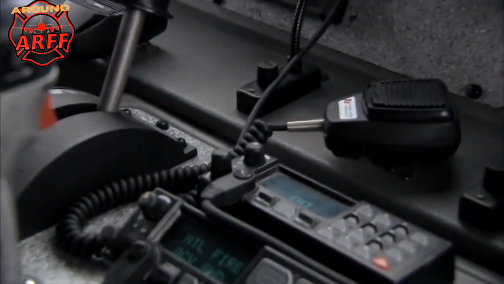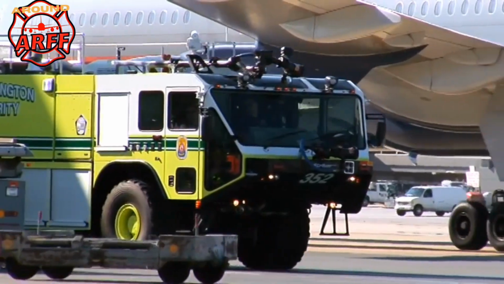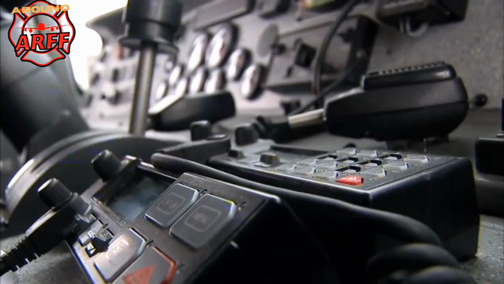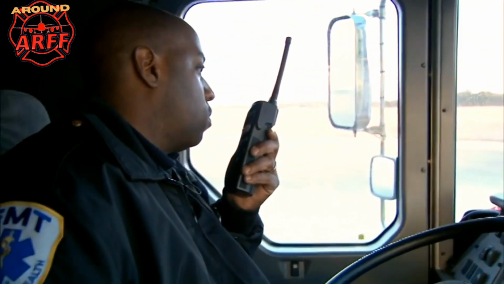Listening to multiple frequencies can be confusing. The vehicle's driver is responsible for safe movement and should focus on the ground control frequency. ARFF personnel must have all required communications equipment to safely and efficiently satisfy their mission.